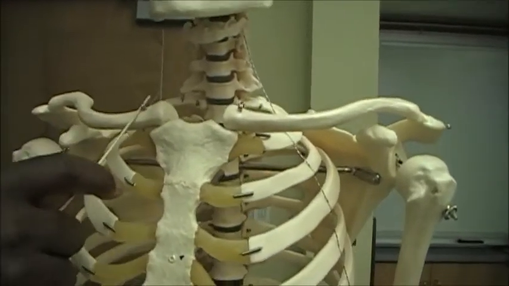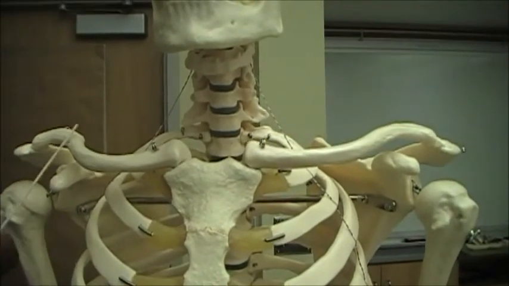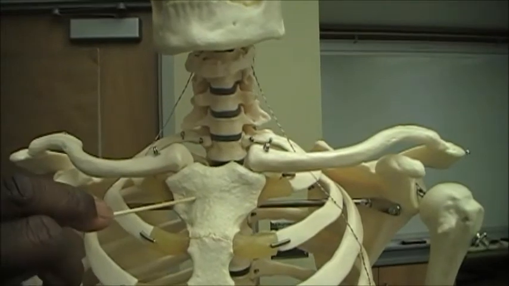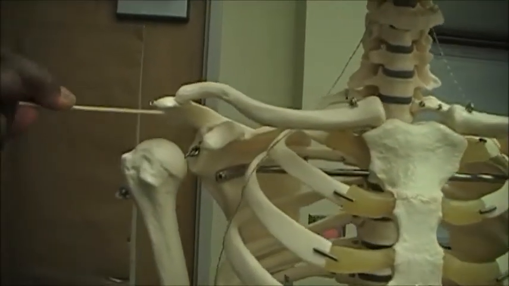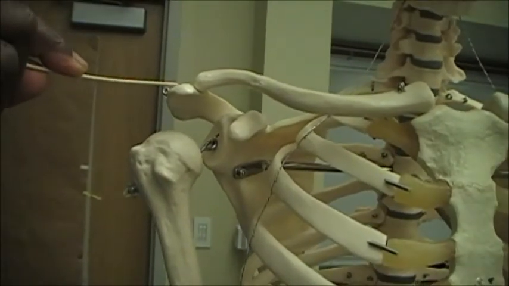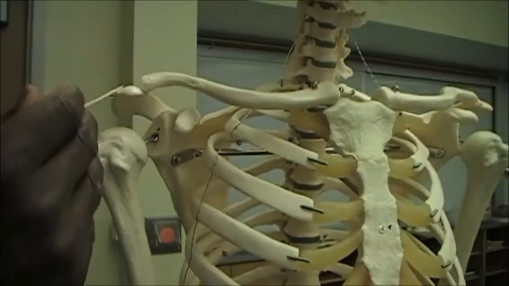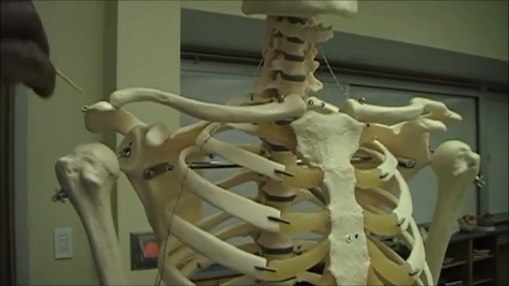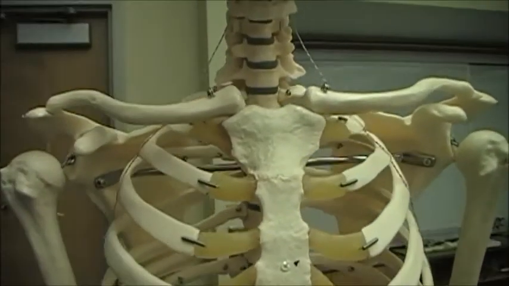The clavicle. The clavicle, as you can see, is positioned such that it makes contact with the manubrium of the sternum, as well as the acromion process of the scapula. Acromion of the scapula, and where the two meet, acromioclavicular joint, also called the AC joint, on the right side.